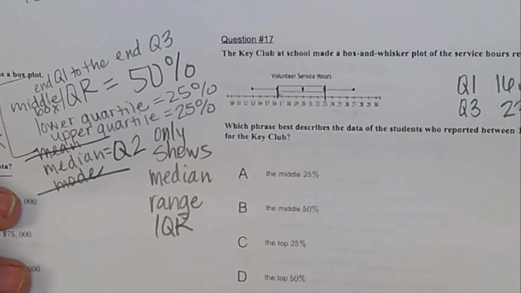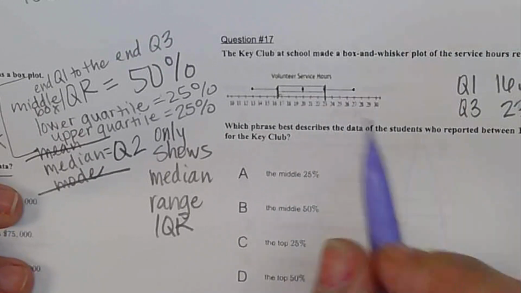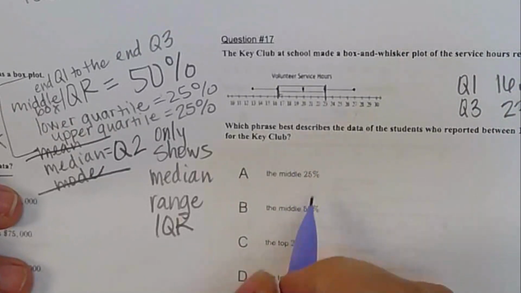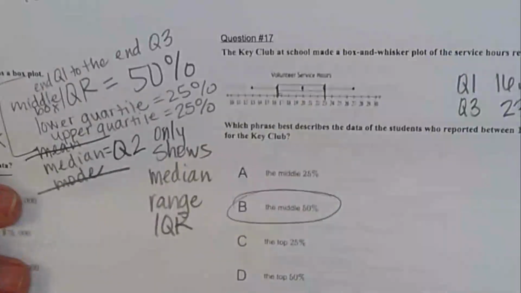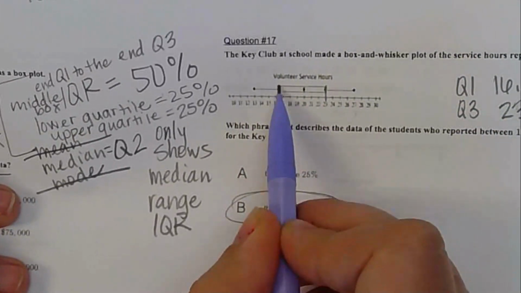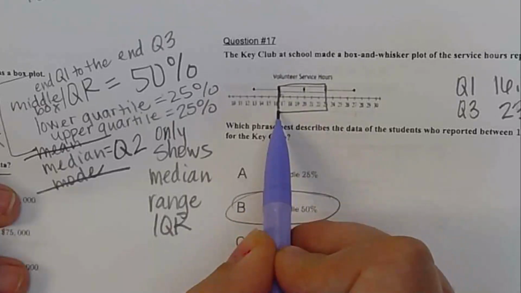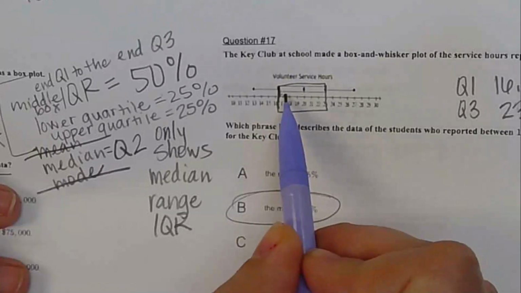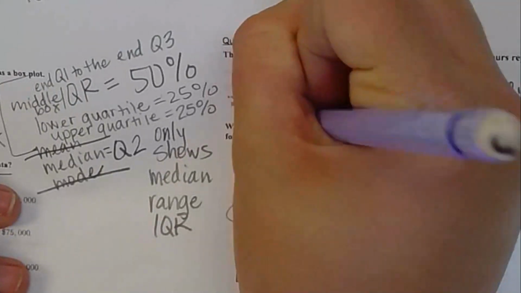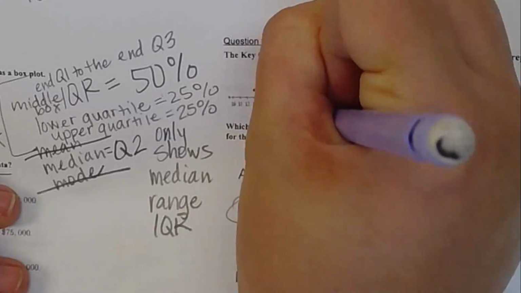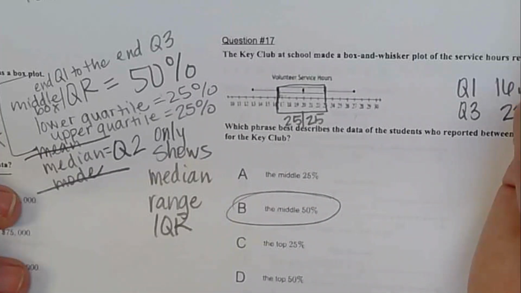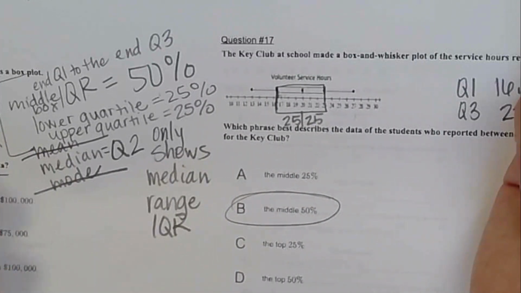Look back at what you wrote and you should have written on 16. What is that middle box? 50%. That whole section from here to here is representing the middle 50% because we split that box into how many parts? That box is split into how many parts? And that's why each one of them is worth 25. And 25 plus 25 is 50.